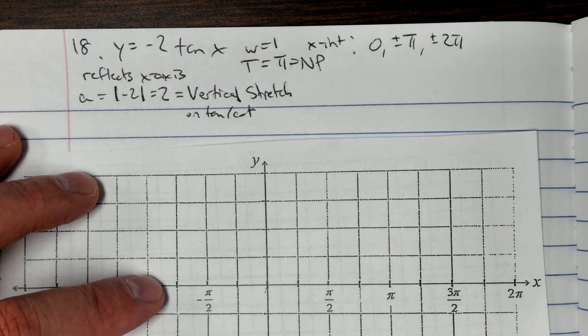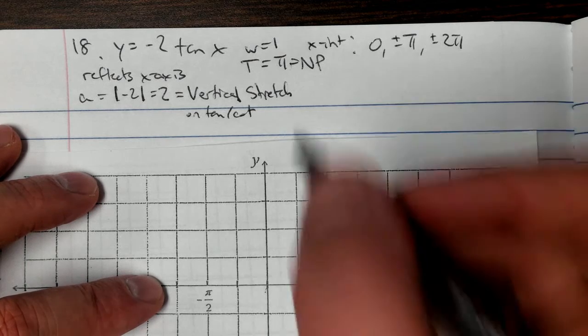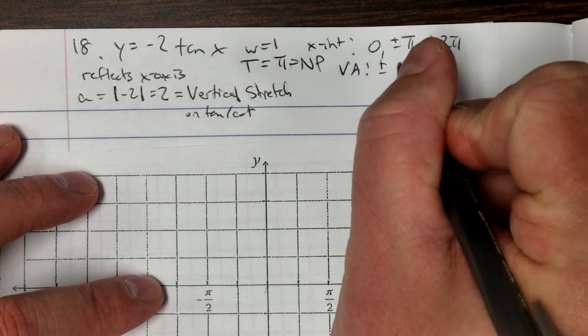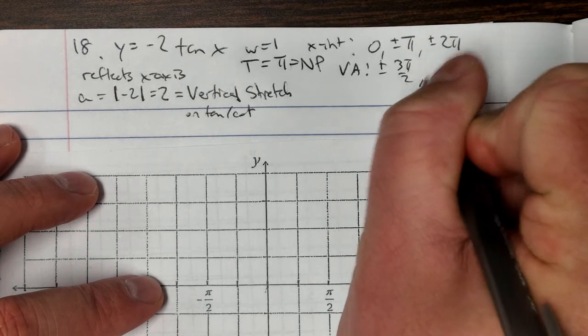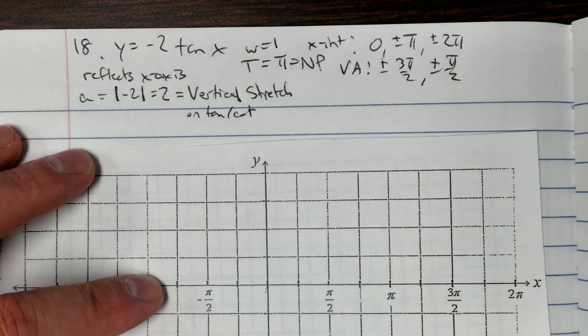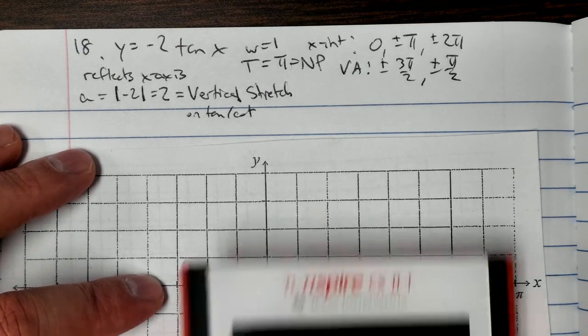And let's see, what else? Our vertical asymptotes would be the middle of those, which would be plus and minus 3 pi halves and plus and minus pi halves. Okay, so let's graph that.